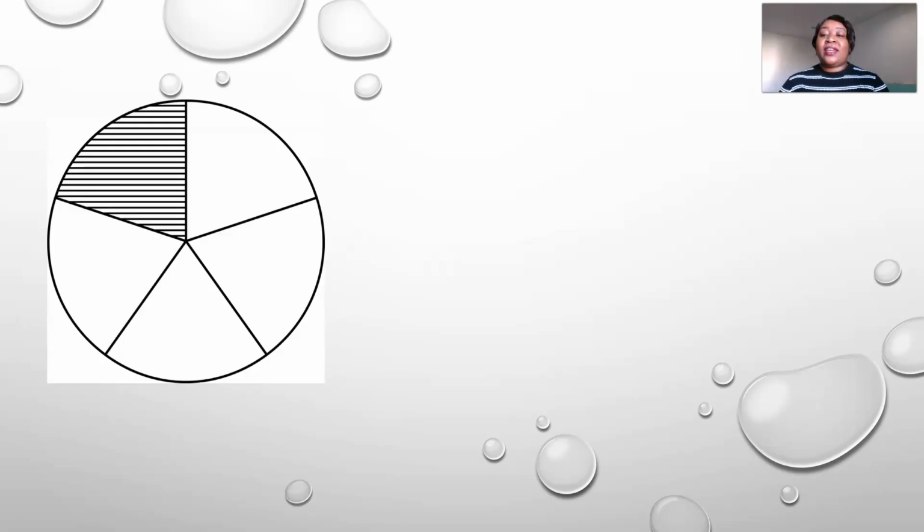So we're going to try and find the percent for this fraction circle, which is 1 out of 5. So we have 1 out of 5 shaded in this fraction circle, and we want to change that to a percent, which means we want to change that to a fraction that is out of 100, right? Because we know that from 5 to 100, you have to multiply by 20, right? So you can simply say 100 divided by 5 and you get 20.